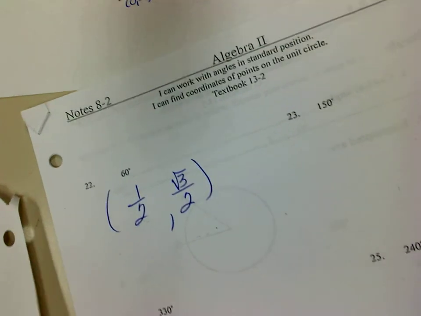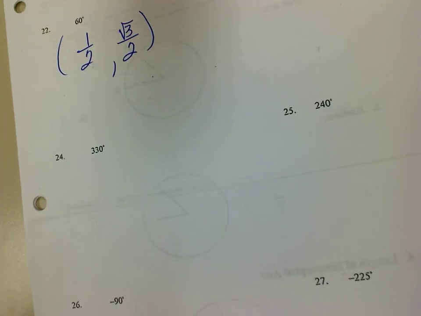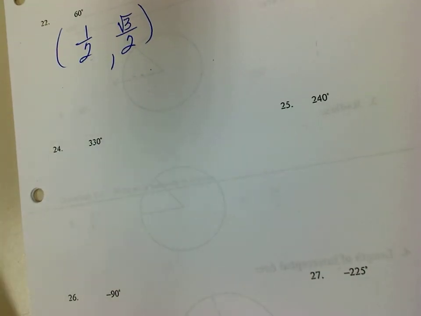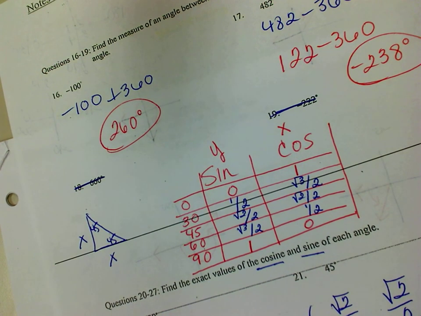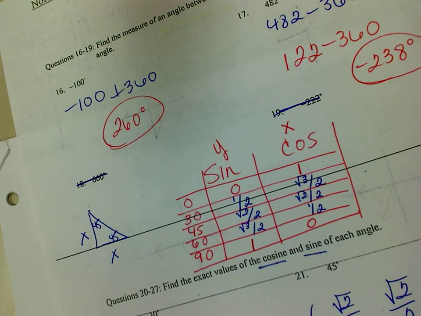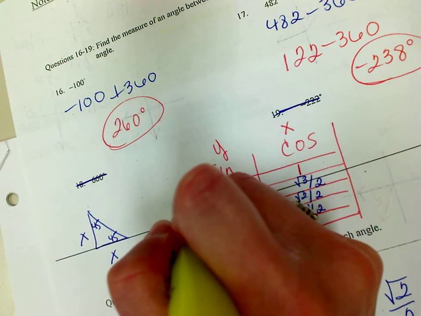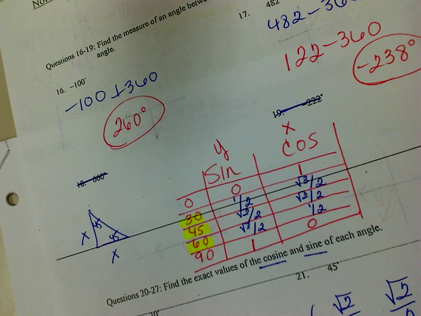Now the rest, we're getting into where they're not on the table. So I've got to figure out what I'm going to do here. In this table, I have 30, 45, and 60. So for the degree that I'm giving you, I have to decide if it's a multiple of 30, 45, or 60.